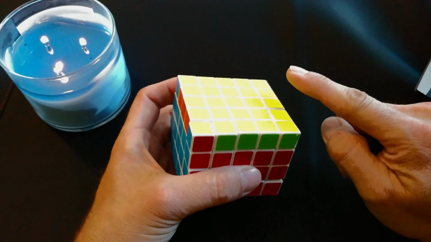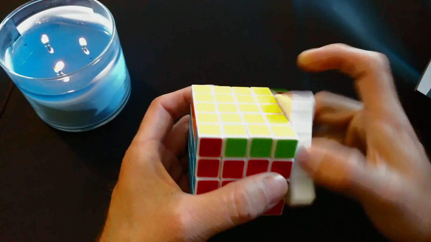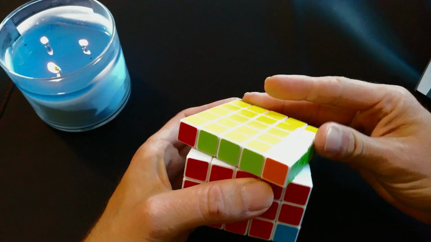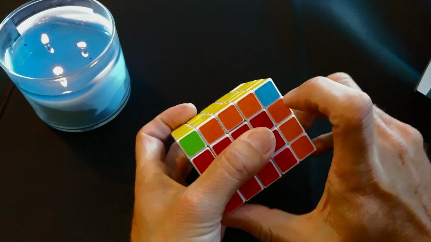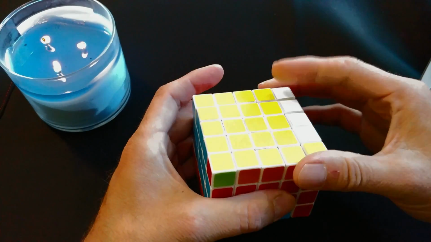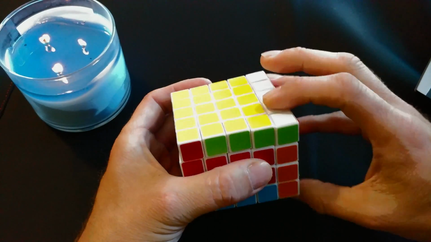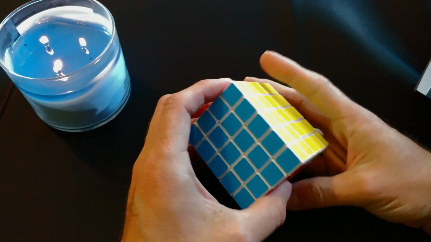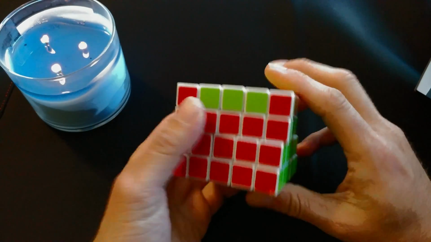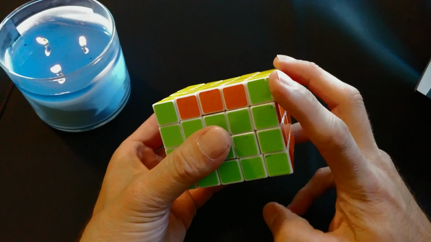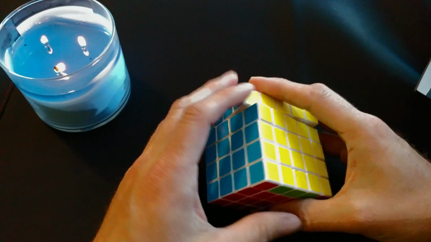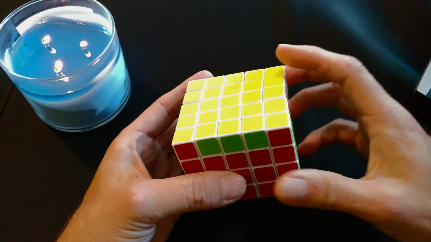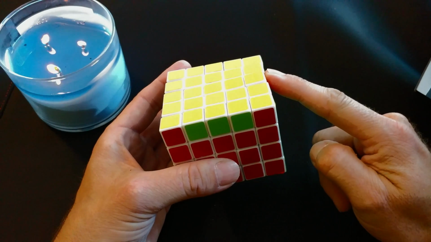Let's do the traditional headlight algorithm, which is 2RU, 2RUY, 2RUY, D, 2RUY, 2RU, 2R. Bring this back with a DI. And now you have headlights here, here, here, and here. We happen to have the blue one solved. Great. Let's do an adjacent edge swap.